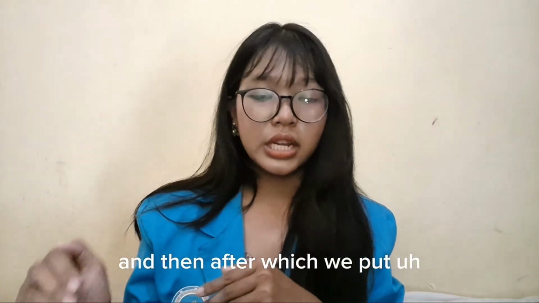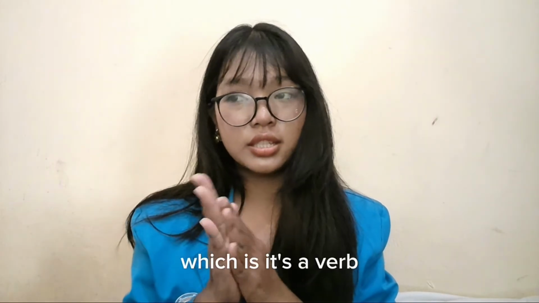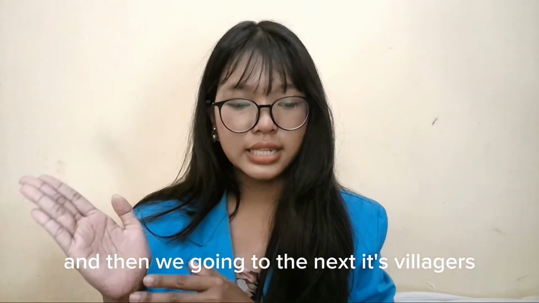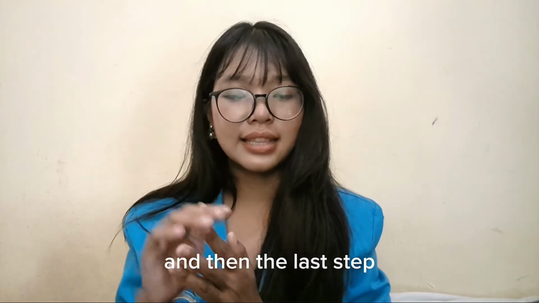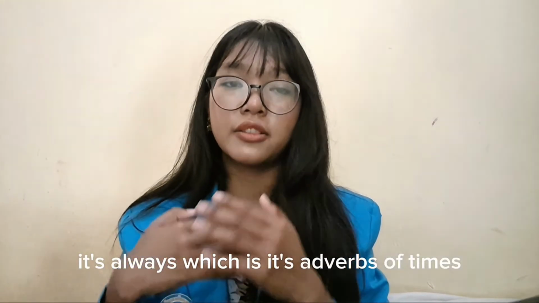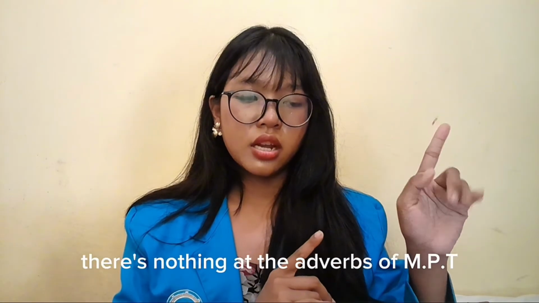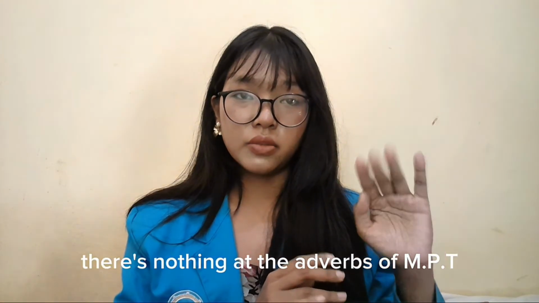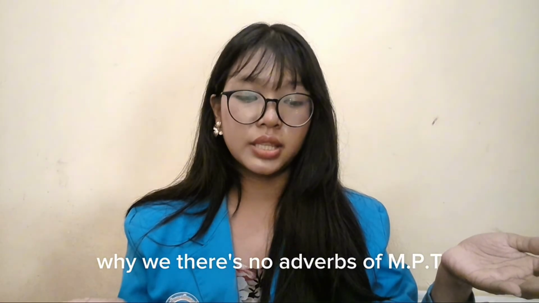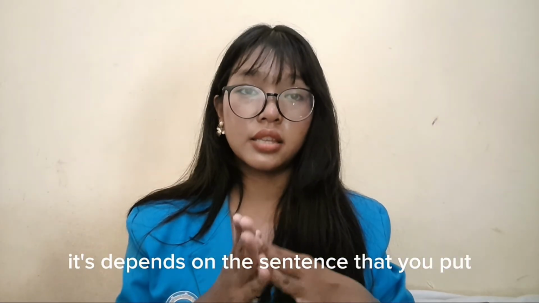And then after which we put frightens, which is a verb. And then we're going to the next, it's villagers. And then the last step is always adverbs of time. If you look, there's nothing at the adverbs of NP2. Why is there no adverbs of NP2? It depends on the sentence that you put.